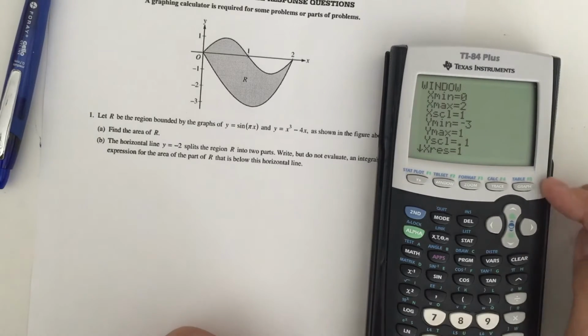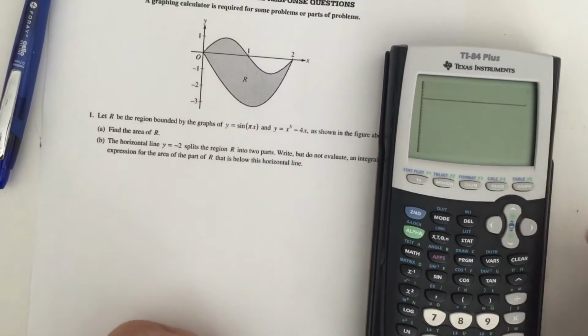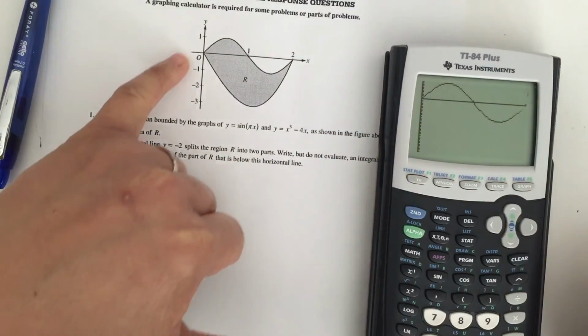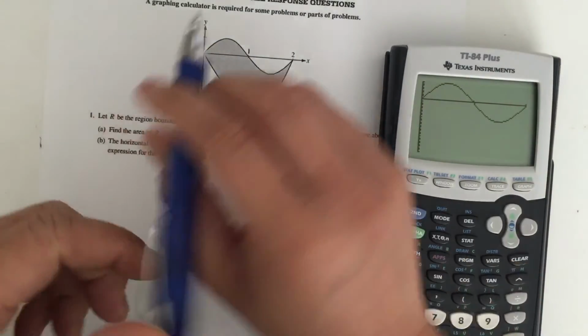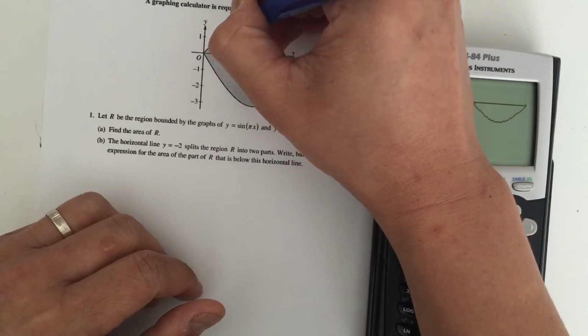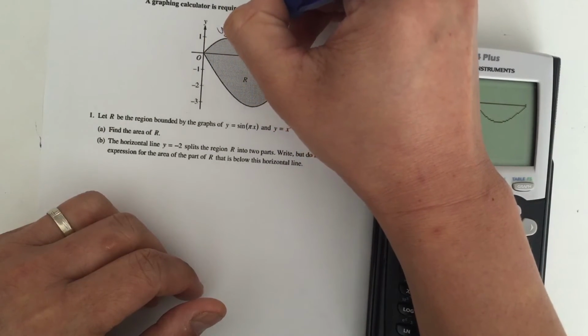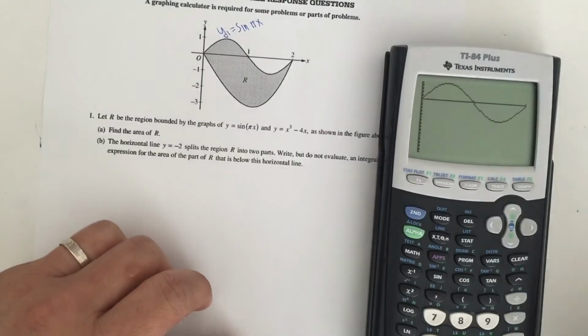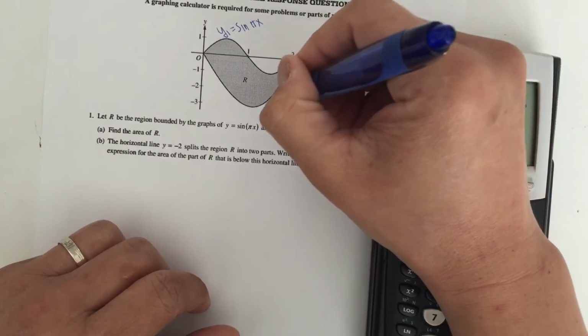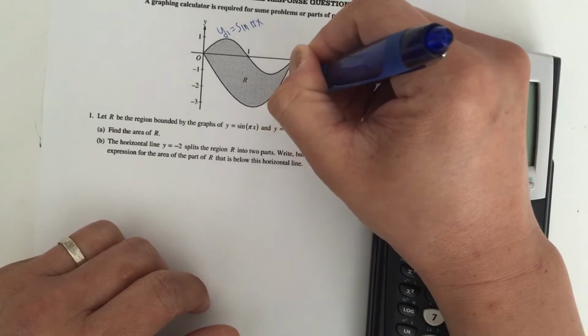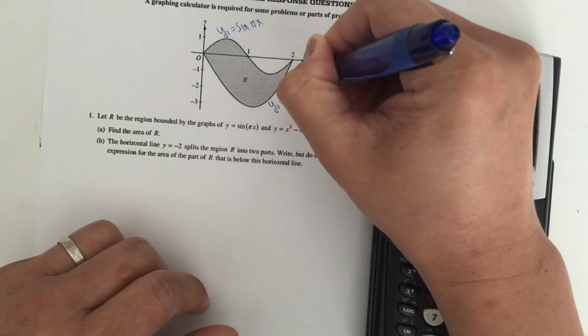Okay, and let's graph the first curve first. As you can see, this first curve matches up with this first curve. So we know that this top curve is sine of pi x, and that makes the bottom curve x cubed minus 4x.